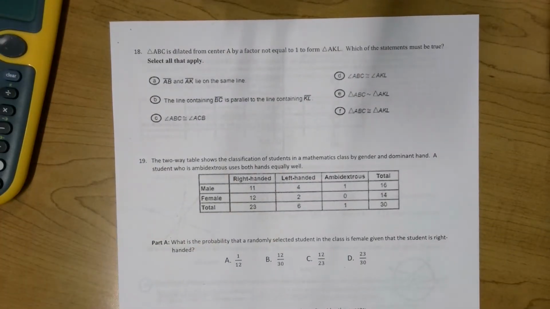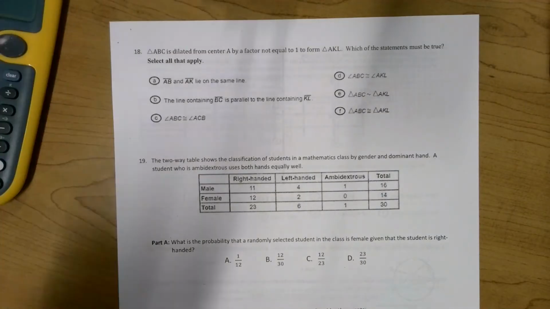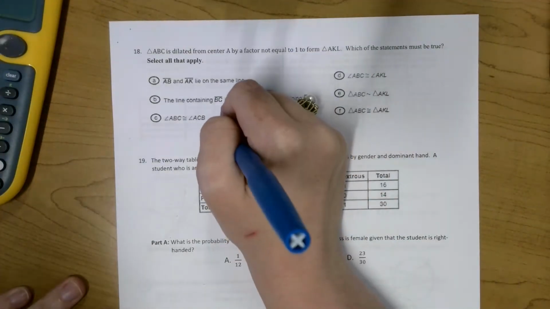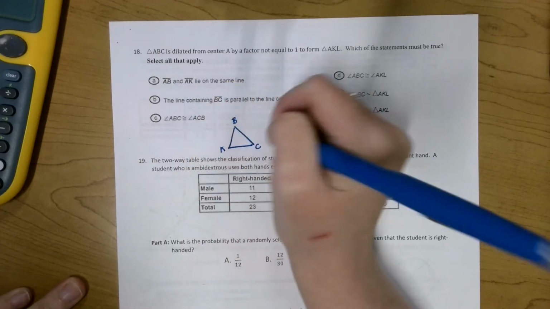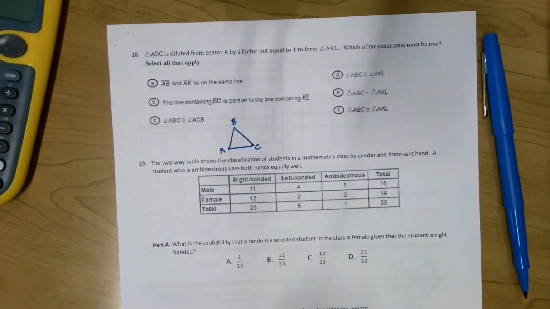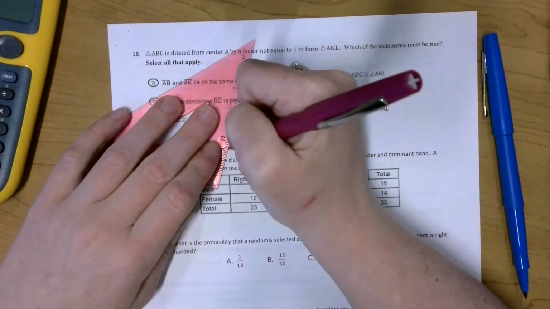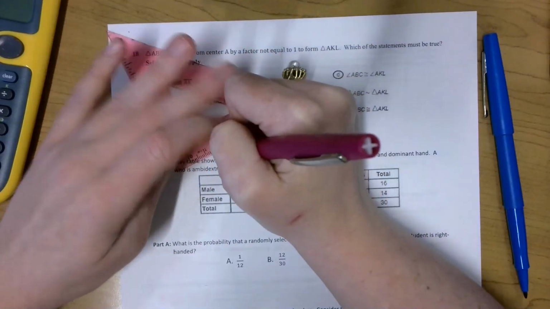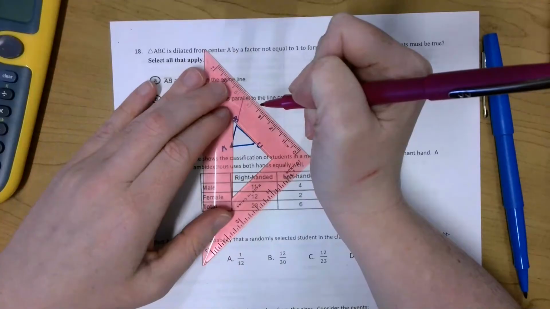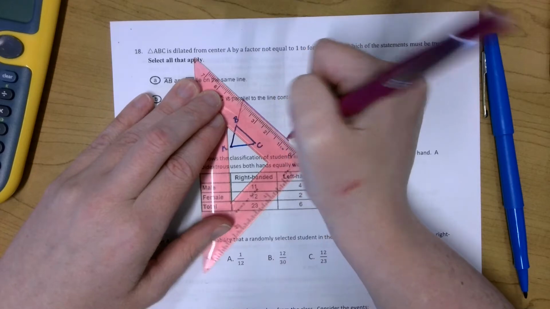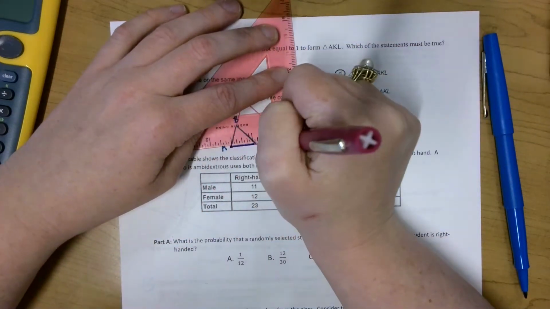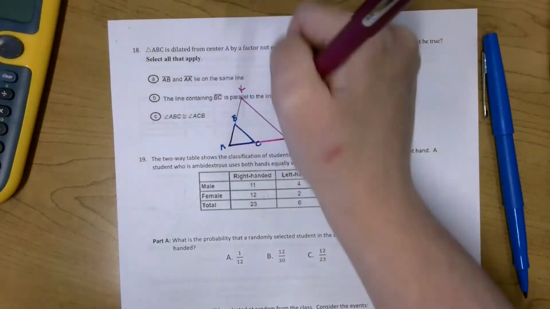All right, 18. Triangle ABC is dilated from a center A by a factor not equal to 1 to form triangle AKL. So we have triangle ABC, and then it is dilated to form AKL. So these will be similar. So this would be A, this would be K, this would be L.